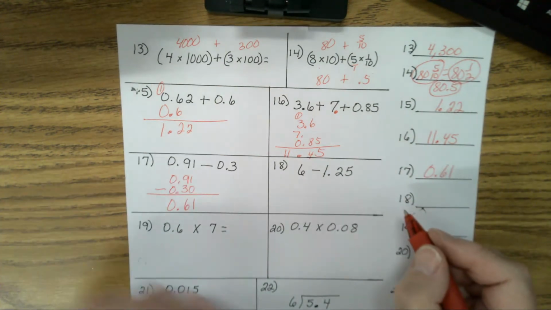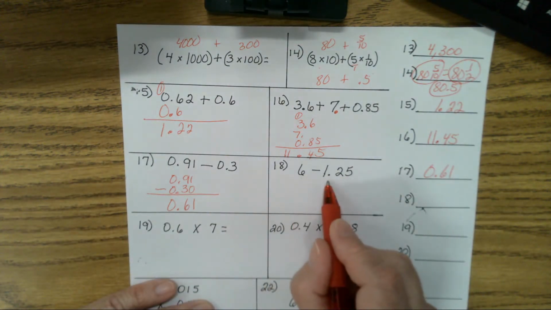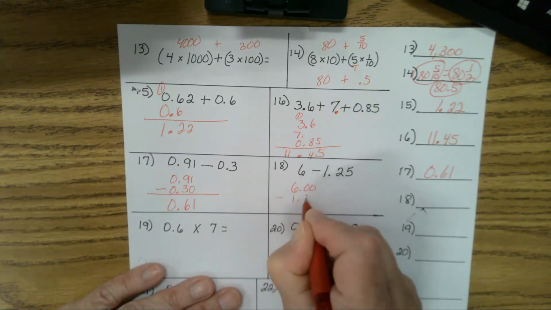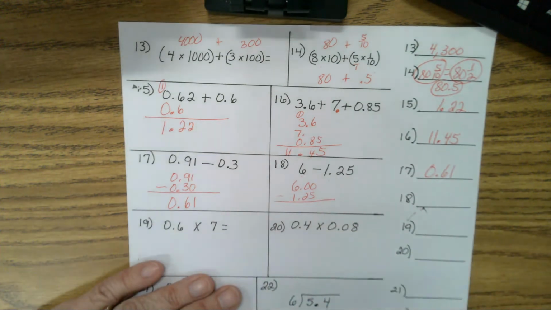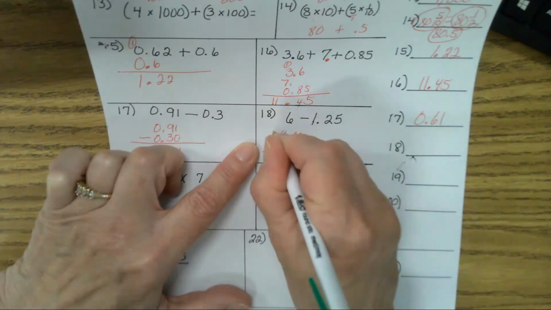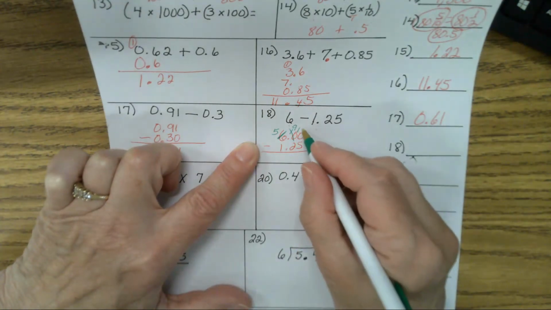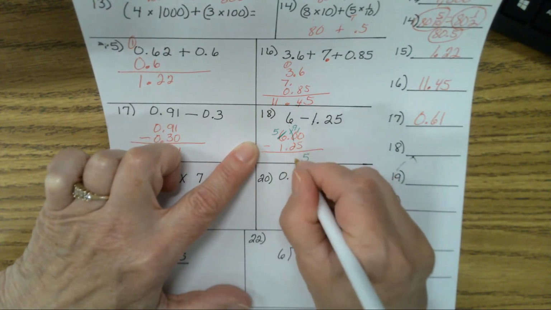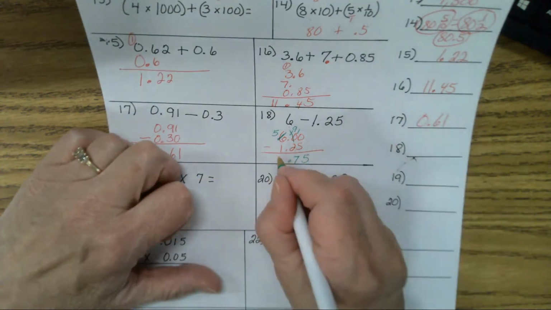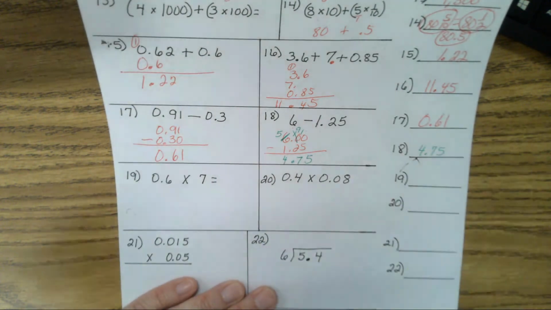All right. In this one, think of it as $6 minus $1.25. This is what a lot of you forgot to do if you missed it. You borrow from the 6 and it turns into a 5. That turns into a 10, you borrow there. 10 minus 5 is 5. 9 minus 2 is 7. And then you do 5 minus 1 is 4. 4 and 75/100. Any questions?